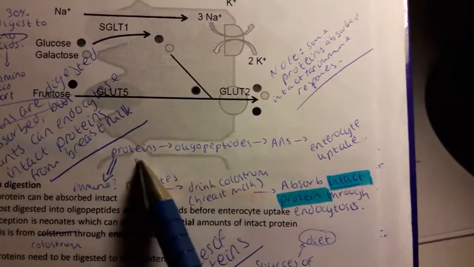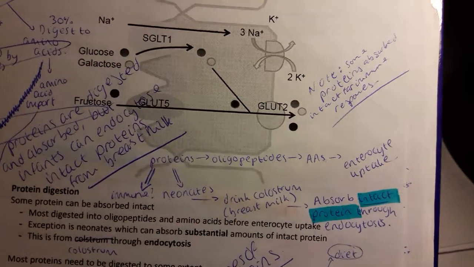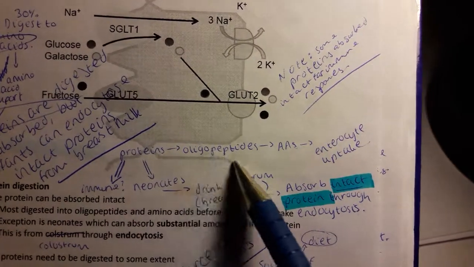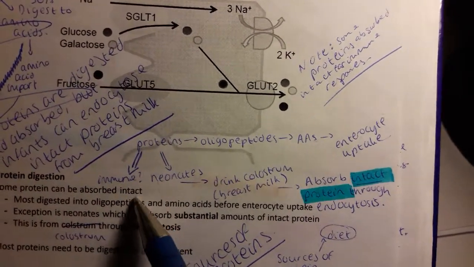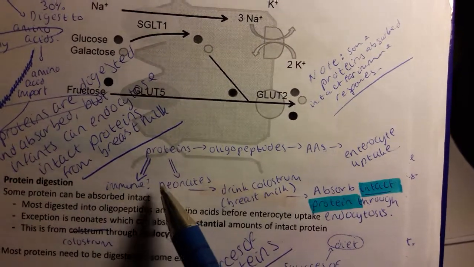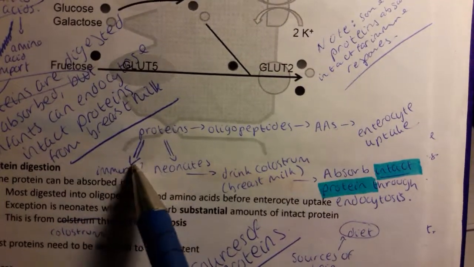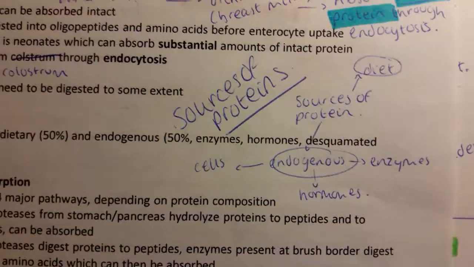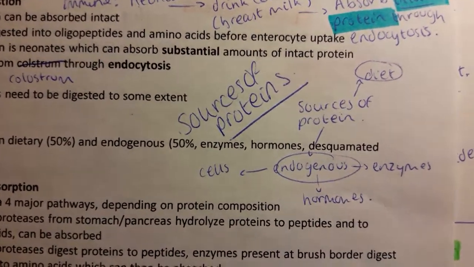And then looking at proteins, protein digestion and absorption is a bit similar, that's why they're both bunched together. Proteins you break down to oligopeptides and then amino acids for enterocyte uptake, but you can also absorb them intact, so that's infants from breast milk, and also immune function from Peyer's patches. Sources of protein: 50% in diet and 50% is endogenous.